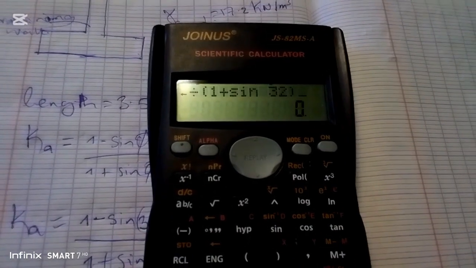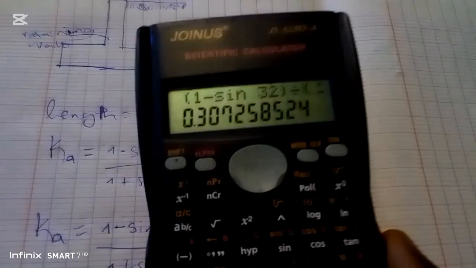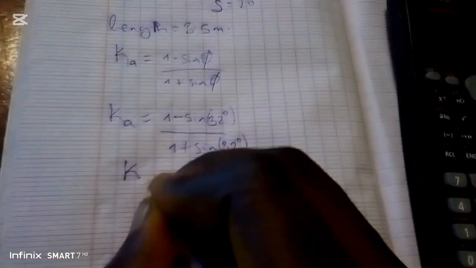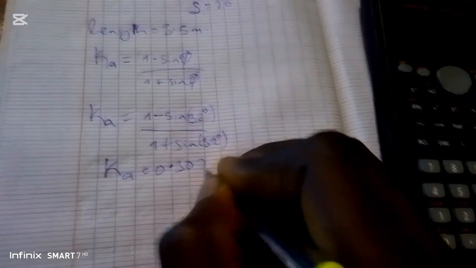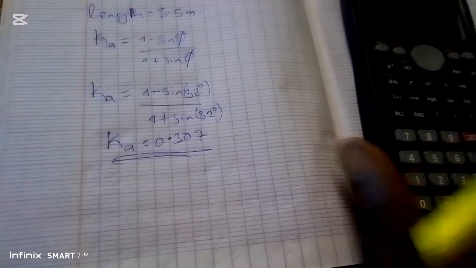Hope we have the correct digit. So our Ka is equal to 0.307. This is the value we are going to use for our coefficient of active earth pressure to continue with our exercise.